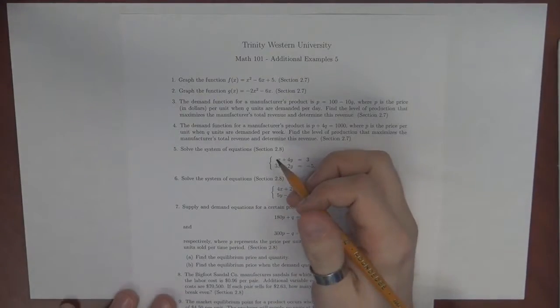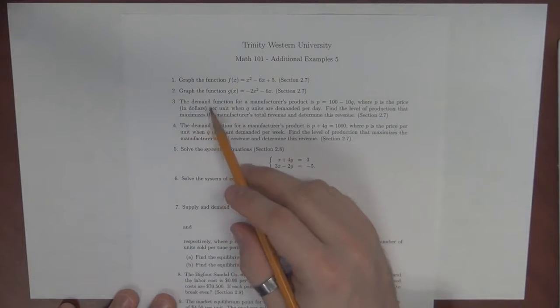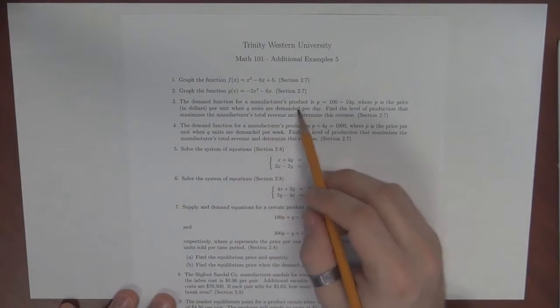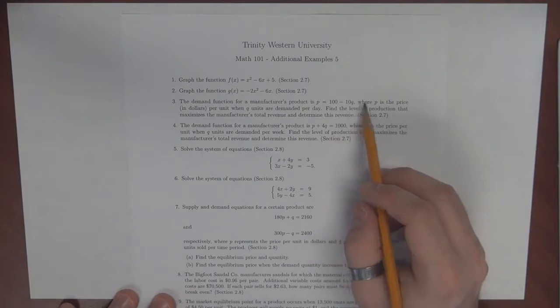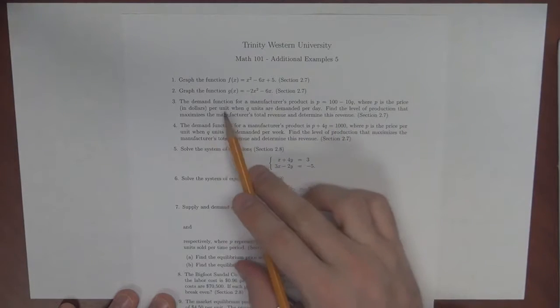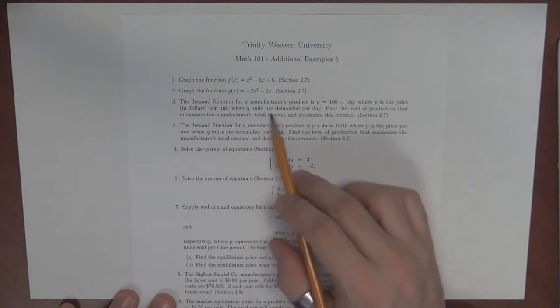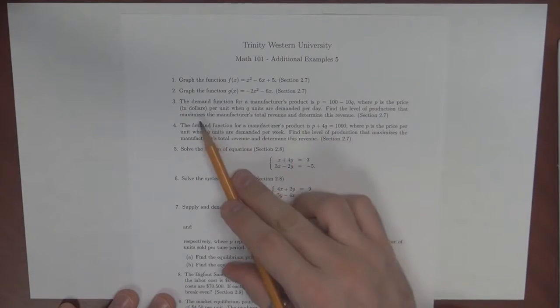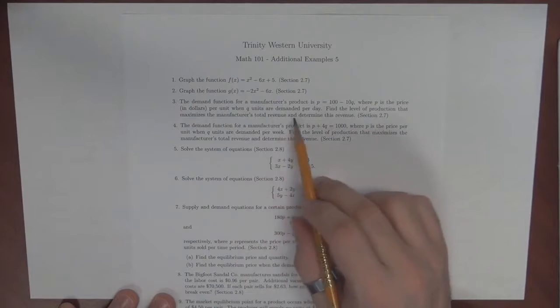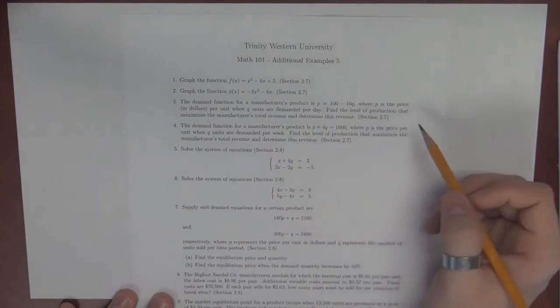For number 3, the demand function for a manufacturer's product is P equals 100 minus 10Q, where P is the price per unit and when Q units are demanded per day. Find the level of production that maximizes the manufacturer's total revenue and determine this revenue.